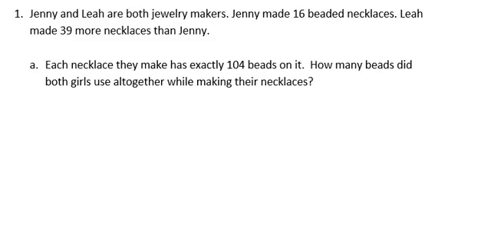This tutorial is for 5th grade, Module 2, Lesson 9. In this lesson, we are solving multi-step word problems. Because they are multi-step, we want to make sure that we read our problems carefully before we jump in and start solving them. So number 1 says, Jenny and Leah are both jewelry makers.